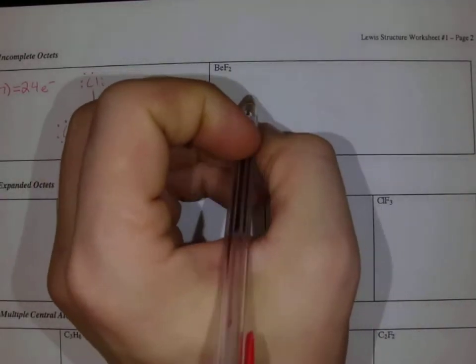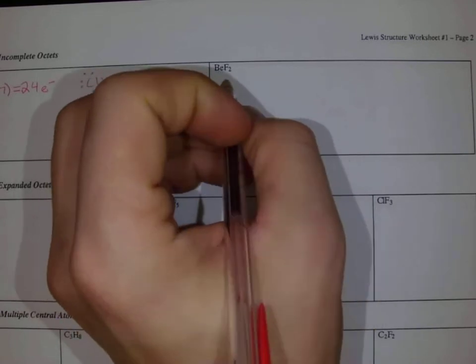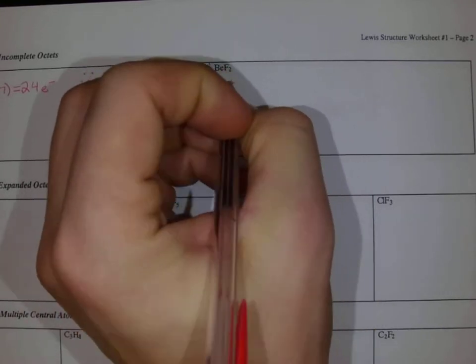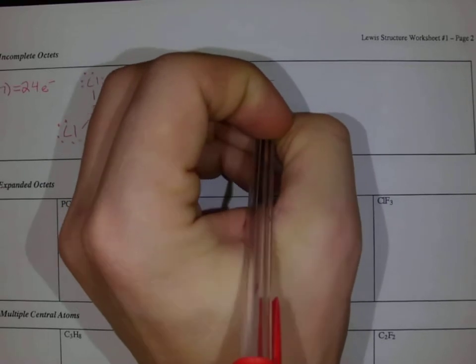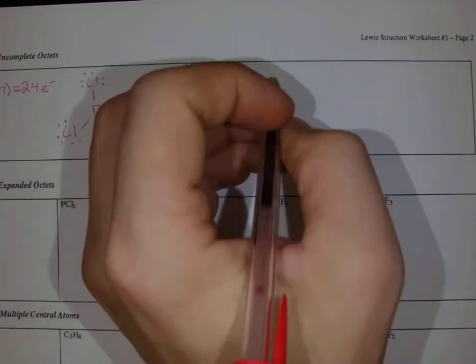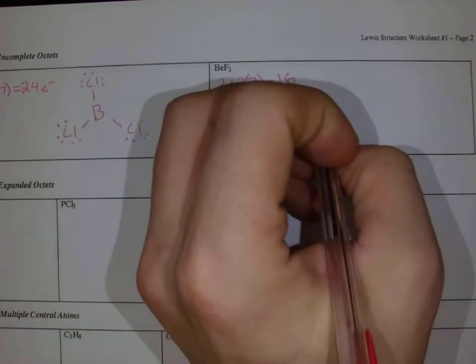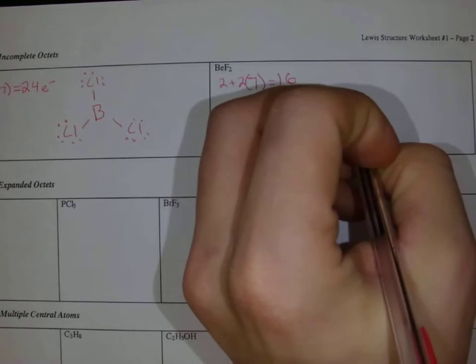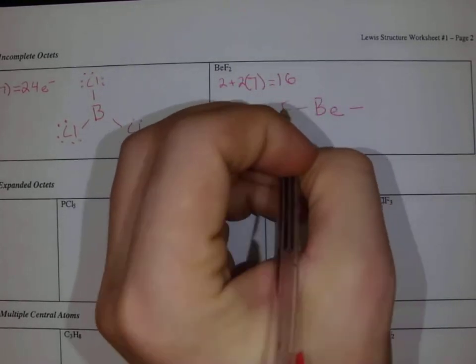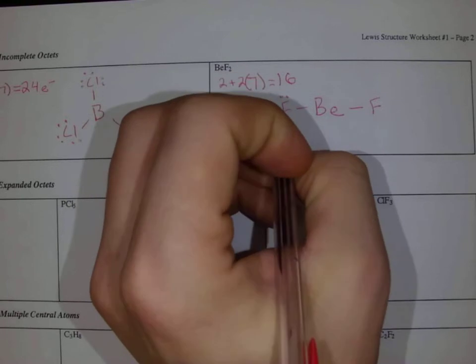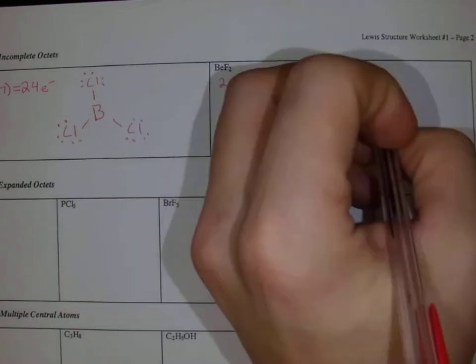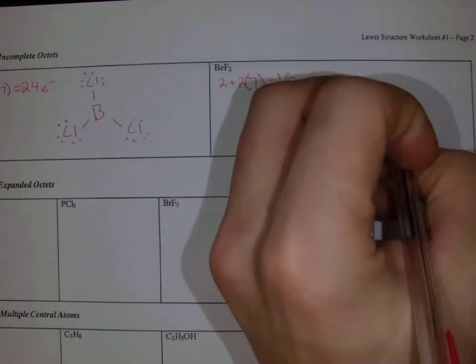Beryllium has 2 valence electrons plus 2 times 7 electrons. That's going to be 14, 16 electrons total. We'll put beryllium in the middle, and then we'll put fluorine on.